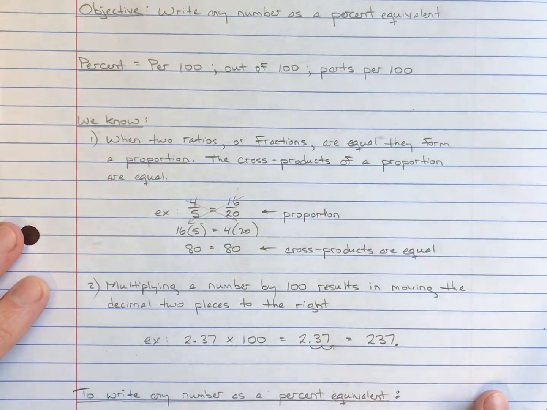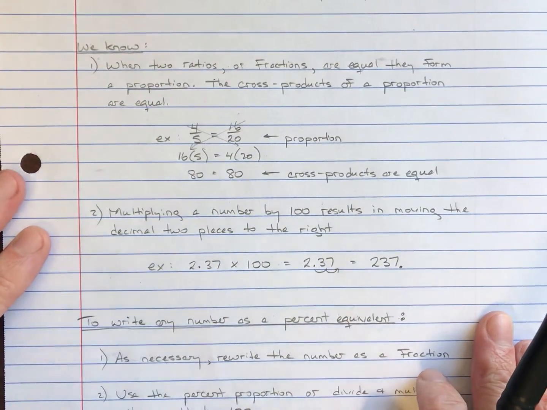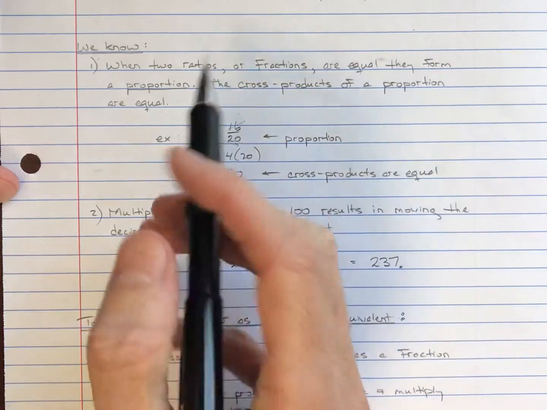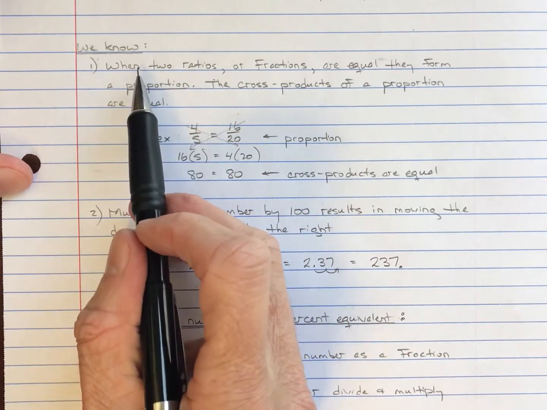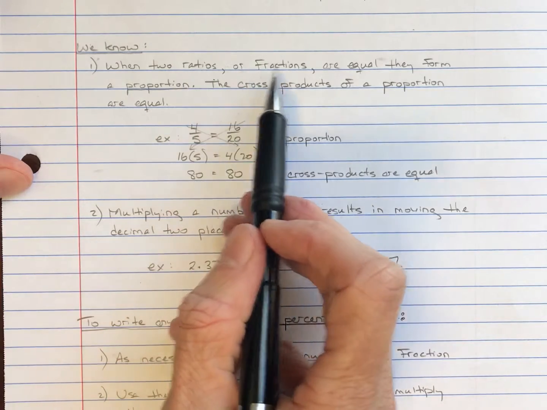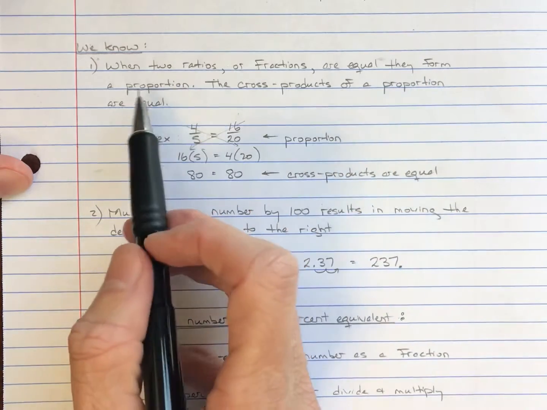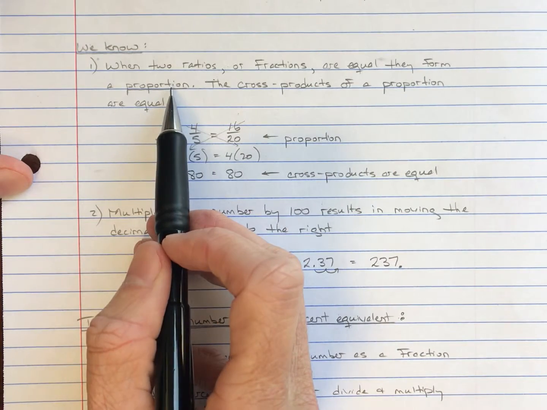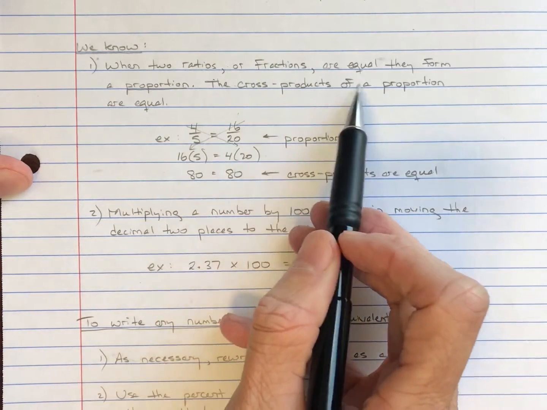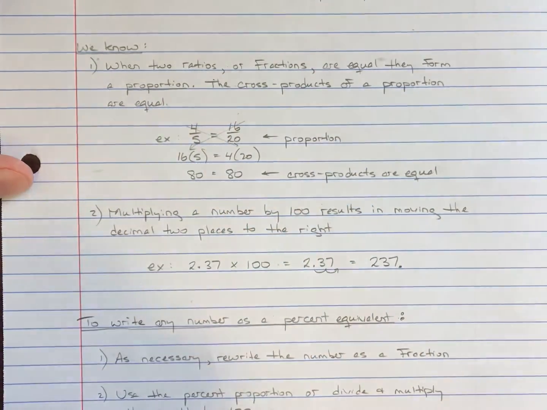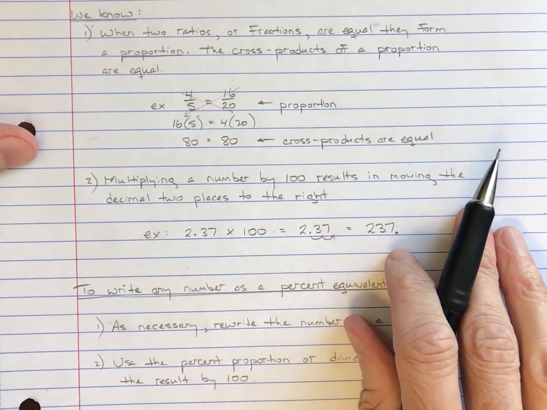Okay, what do we know? We know a couple of things. First off, number one here, is we know that when we have two ratios or two fractions that are equal to one another, they form what's called a proportion. And when we have a proportion, we know the cross products of a proportion are equal. So let's remind ourselves about that in an example.